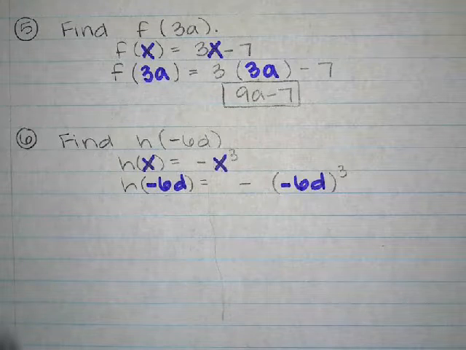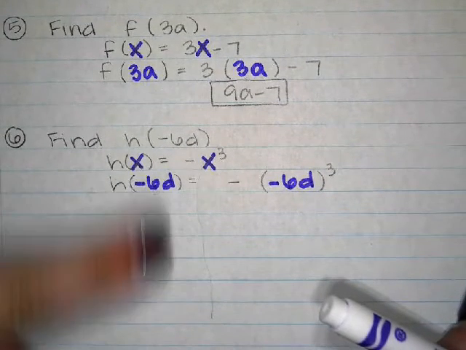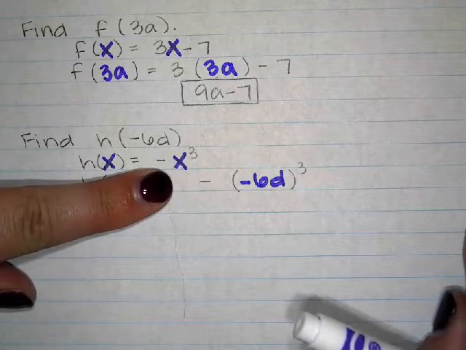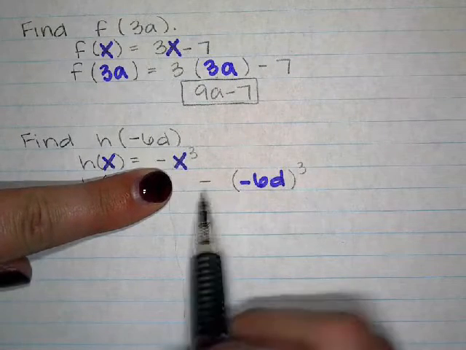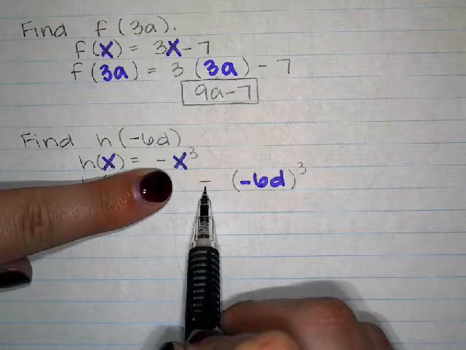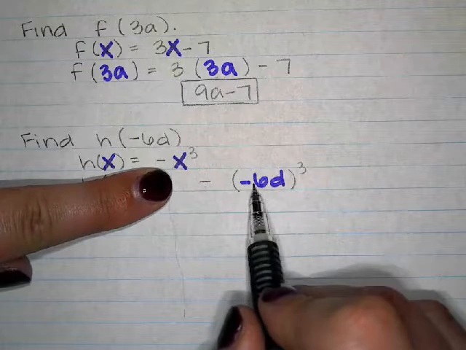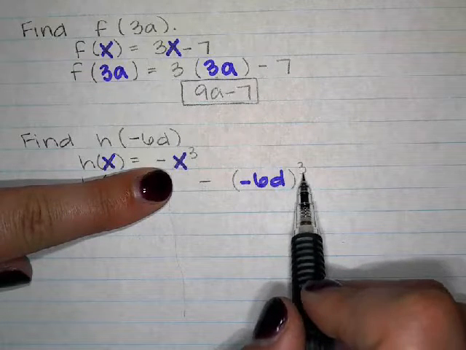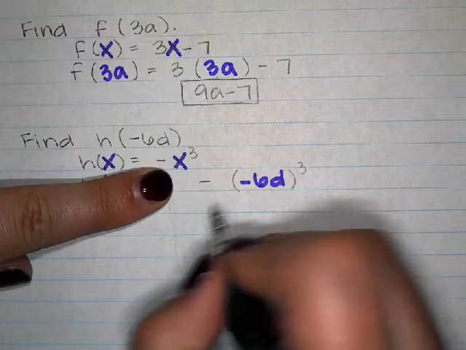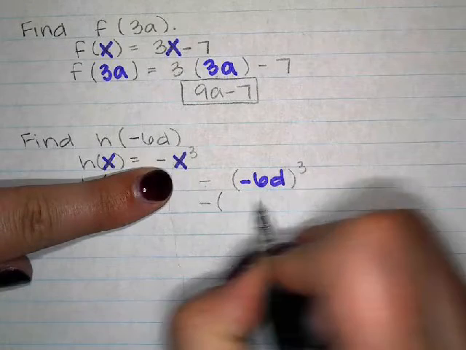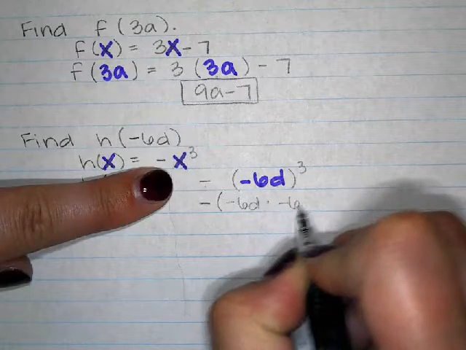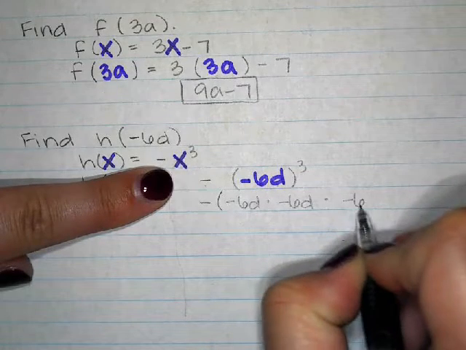So I'm going to take my left finger, I'm going to cover up the notation so I don't get confused by it. So this problem is the negative version of negative 6d multiplied by itself 3 times. So this is the negative version of negative 6d times negative 6d times negative 6d.